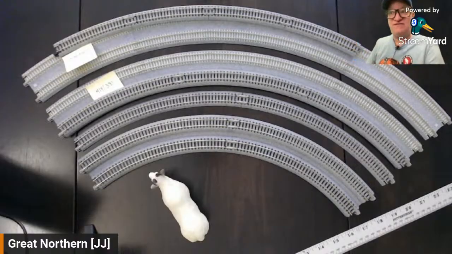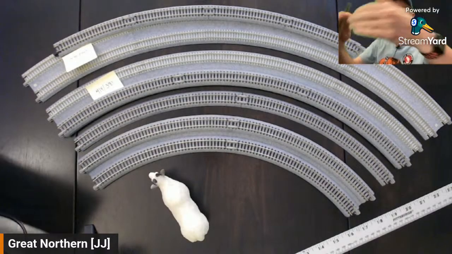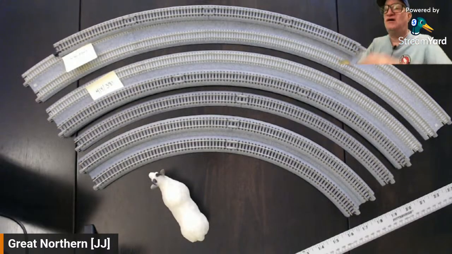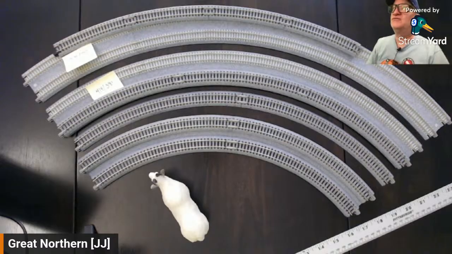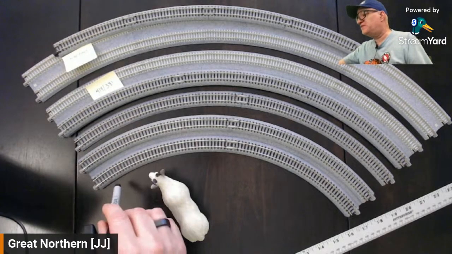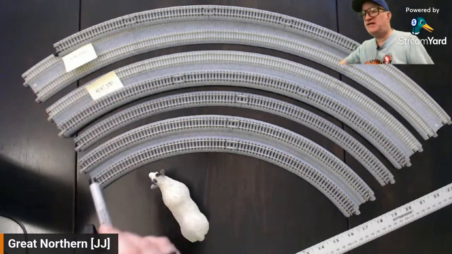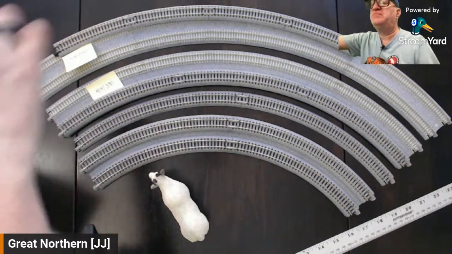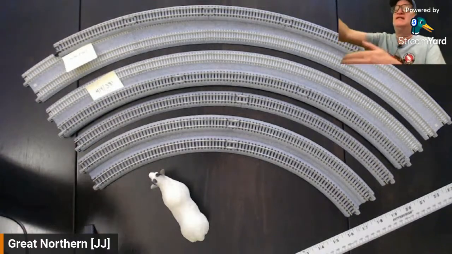I have flex track running in a circle for, was it 2 or 3 tracks outside of that. So remember, I have 10 tracks set up. This would give me 7 right here, and I have 3 pieces of flex track in addition to make 10 total tracks.